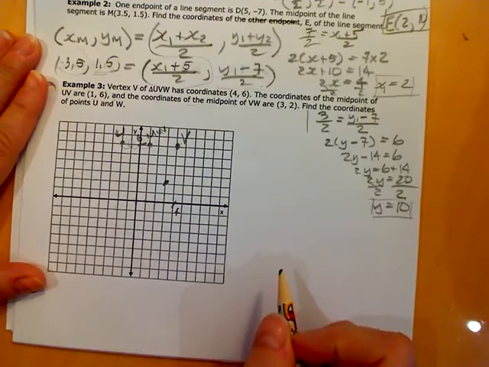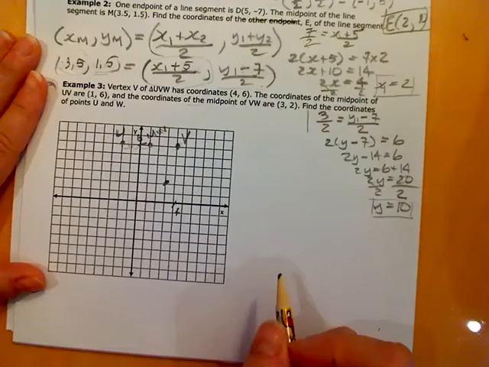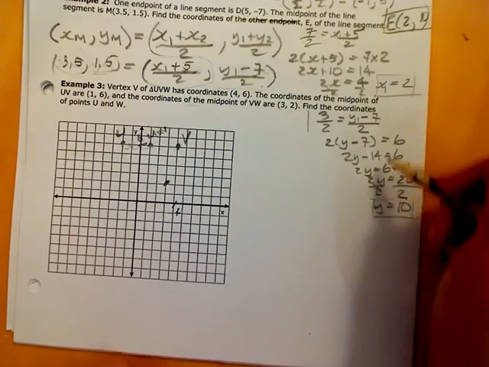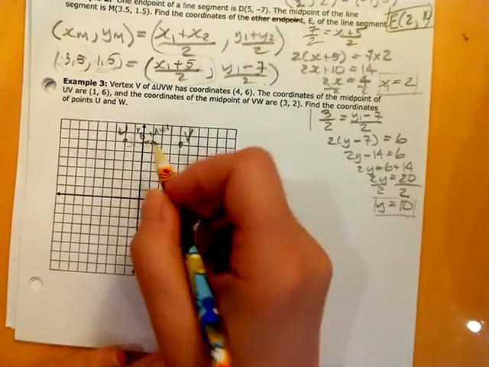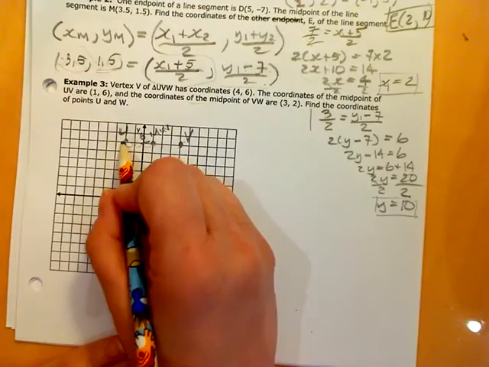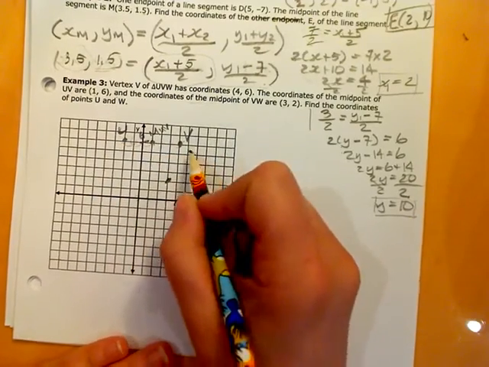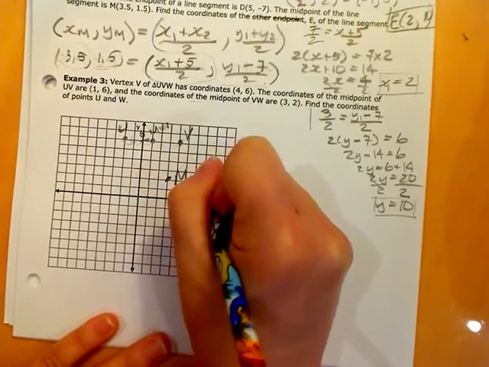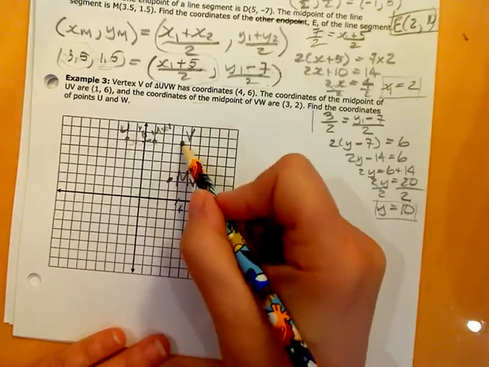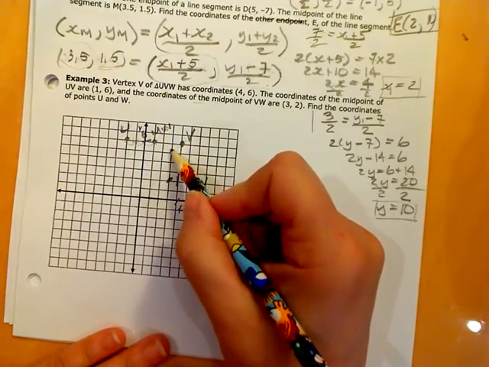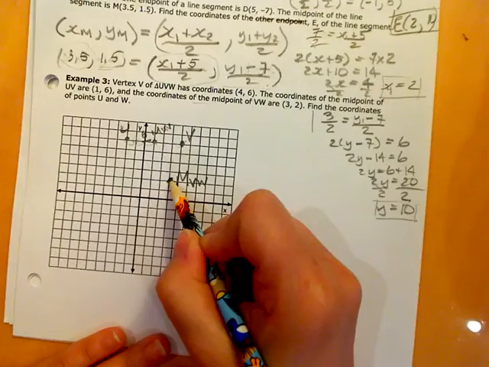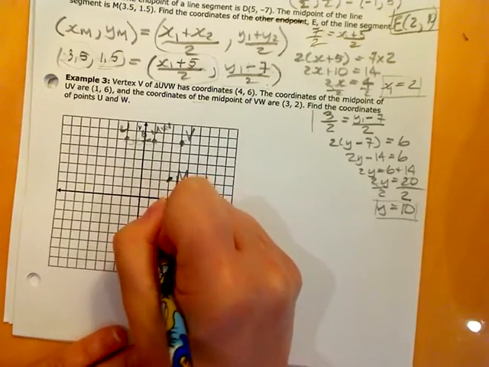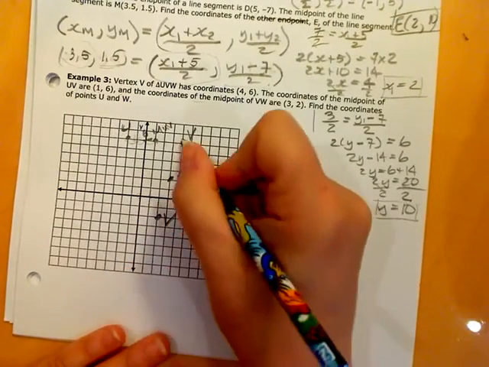So, let's see here. I'm going to show you how to do this graphically, and then I'm going to show you how to do it with the written work. So just like we did this here and found point U, we can find point W if this is the midpoint of VW, because, check this out, from here to here is over 1, down 1, 2, 3, 4. So we do it again, over 1, down 1, 2, 3, 4. And then we have V, which is the midpoint of these two.